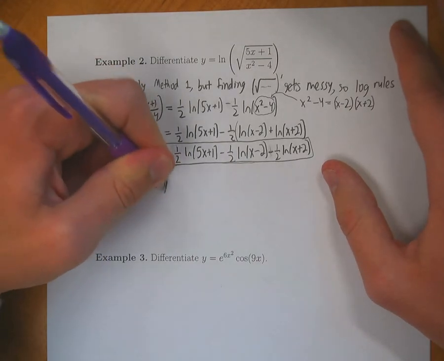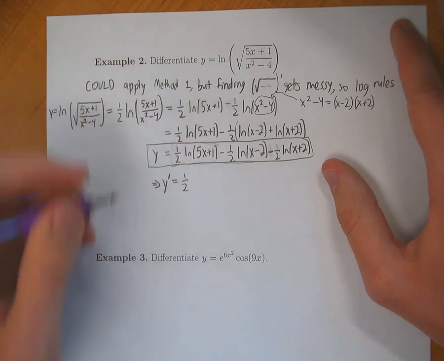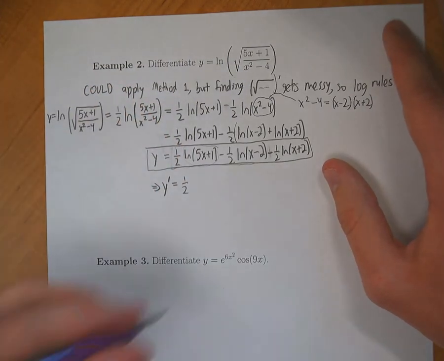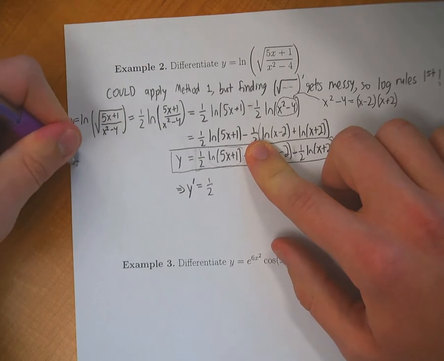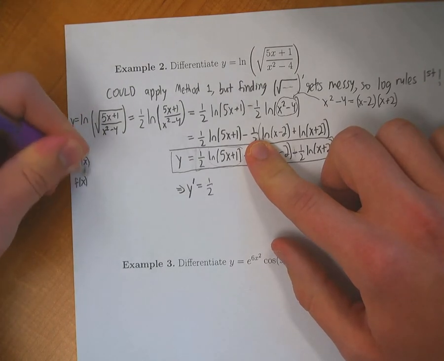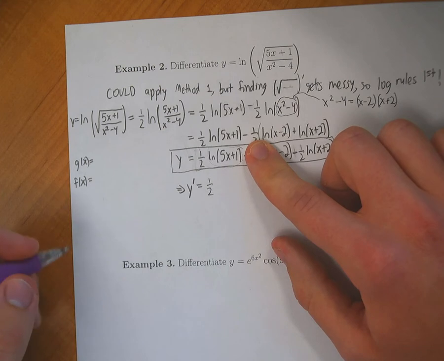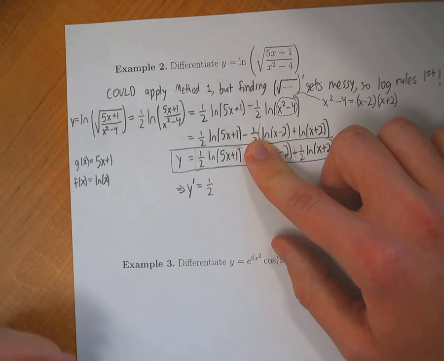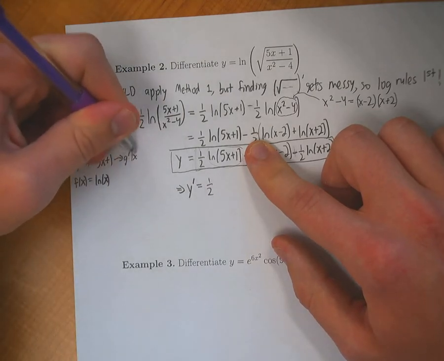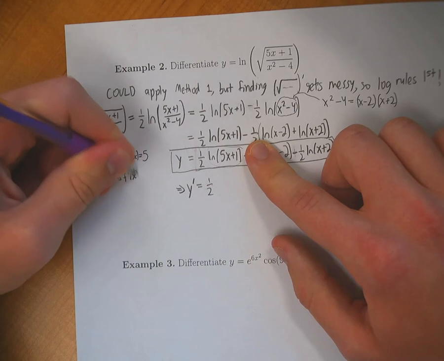So y prime is then what? Let's focus on this first term here. So we have 1/2 times what? Let's do the chain rule on this. If we wish to differentiate it, we first need to identify the inner and outer functions. The inner function will be 5x plus 1, and the outer function will be natural log of x. So g prime of x, as a quick application of the power rule, is just 5, and f prime of x is just 1 over x.